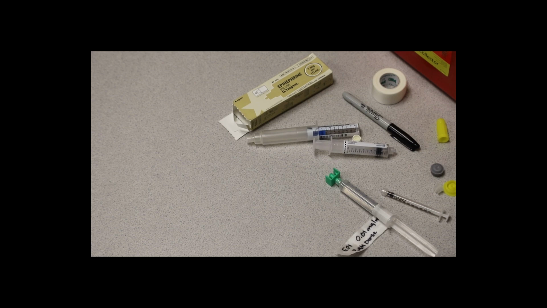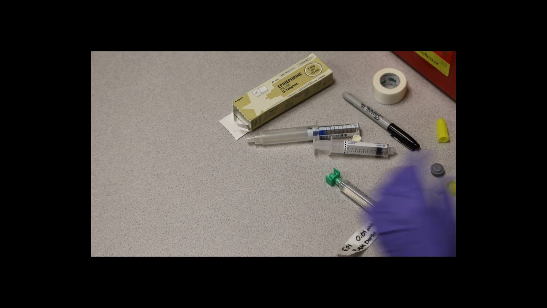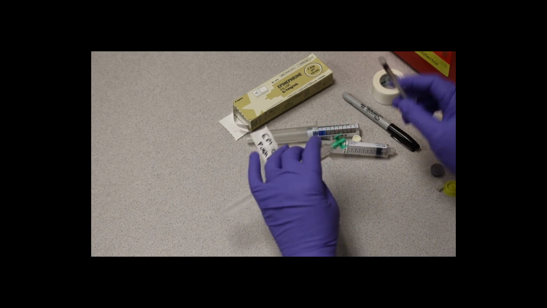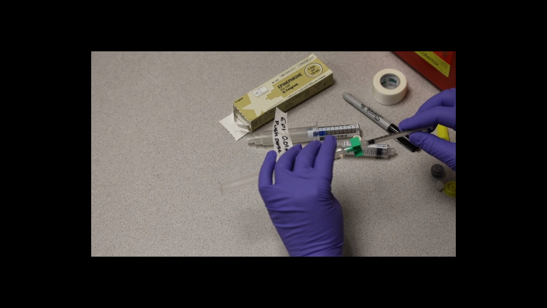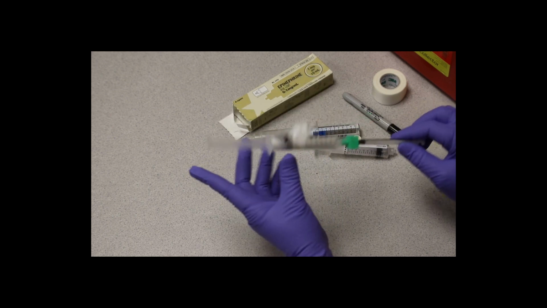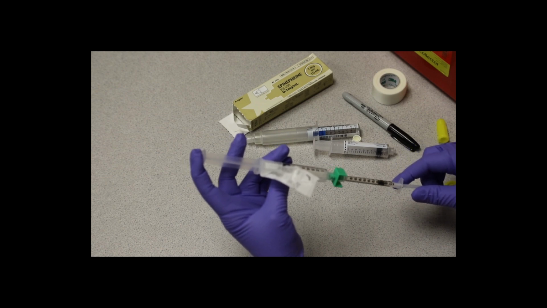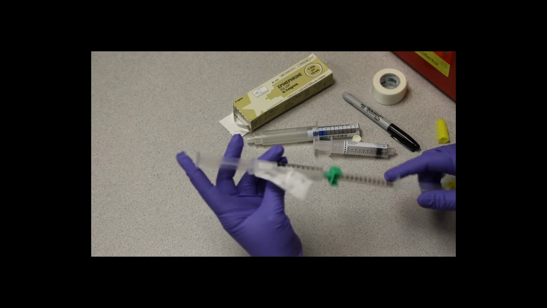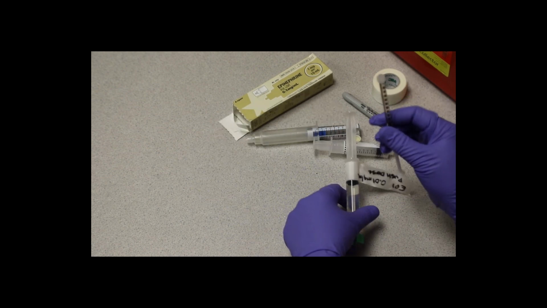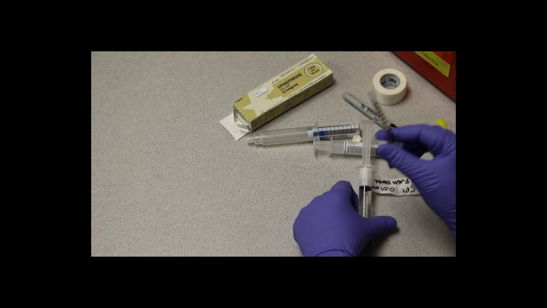Since we know the best way to prevent medication errors is to only draw up what I intend to administer, I'm going to draw my dose, which in this case is 0.1 milligram or 1 ml, the adult dose, into a 1 ml syringe. This is what I would administer to my patient via IV route.